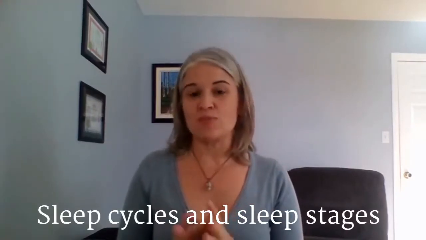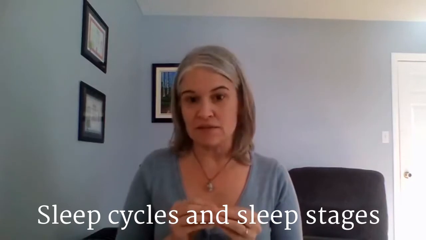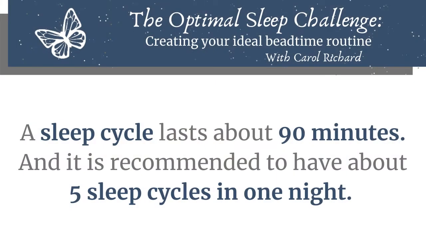So we're going to start talking about the sleep cycles and the sleep stages within a cycle. A sleep cycle lasts about 90 minutes in a night, and during a sleep cycle, we go through 4 different stages. We should probably get 5 sleep cycles in a night, which would be ideal. If each sleep cycle is 90 minutes, 5 of them will give you 7.5 hours.